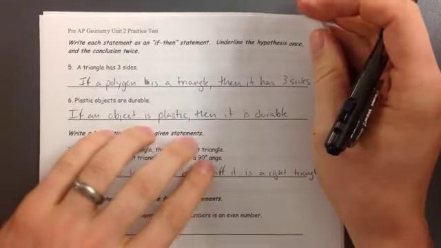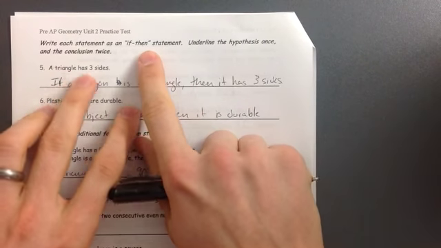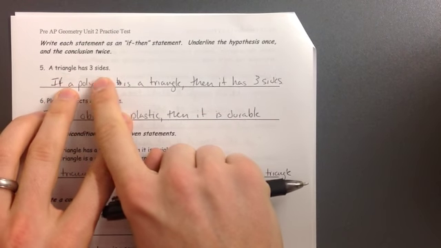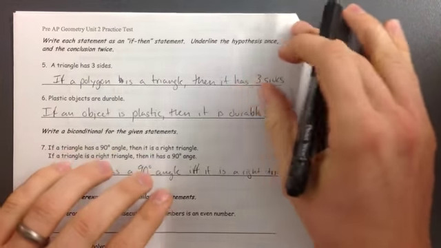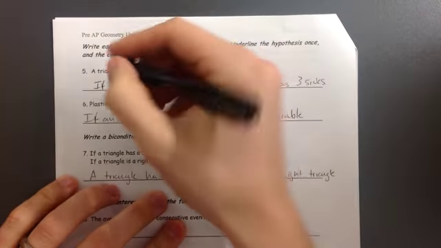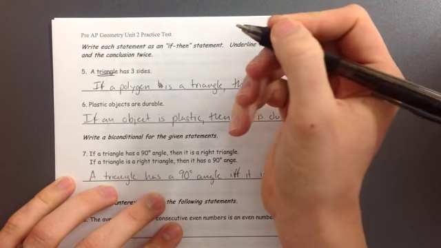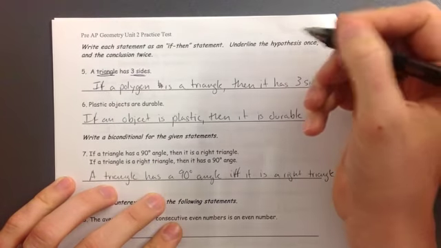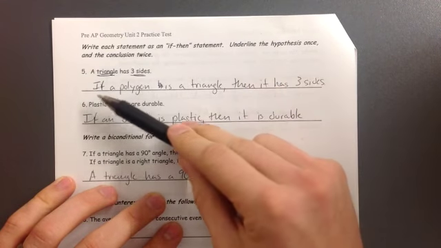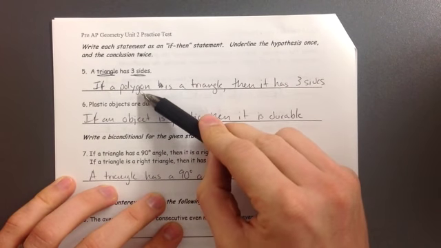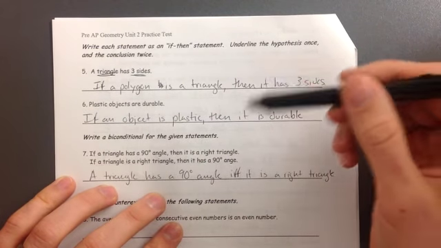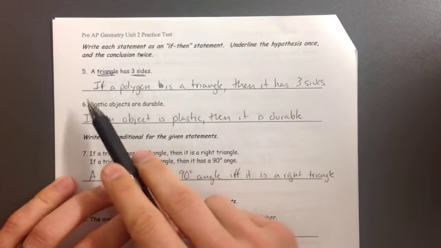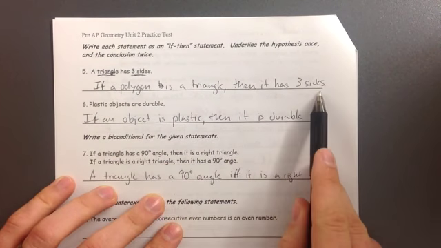On the other page, last couple of ones that I was going to have pre-written, writing your if-then statement. A triangle has three sides. Again, you're going to write it in an if-then statement, and you're going to use the two big ideas to do so. In this one, the big idea, we have a triangle, and it's going to have three sides. So I'm going to lead off. Now you'll notice if it is a triangle is not what I have. I use the word polygon. You can use the word shape. There are a lot of different ways to have this sentence make sense using these ideas. So if a polygon is a triangle, then it has three sides.